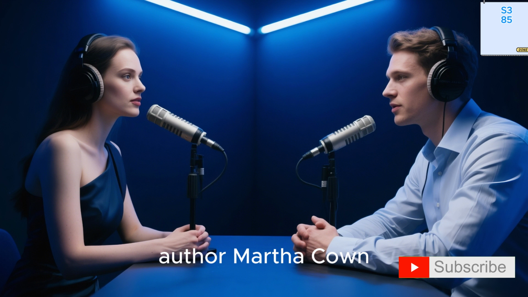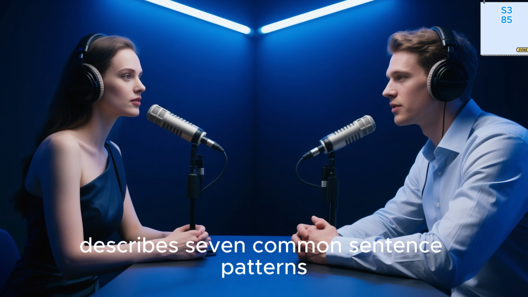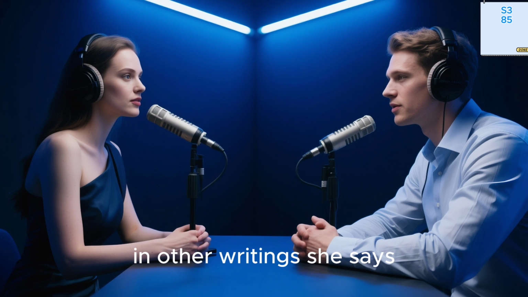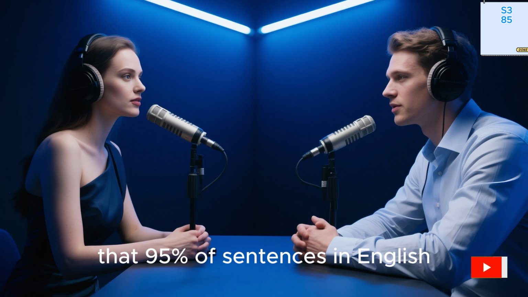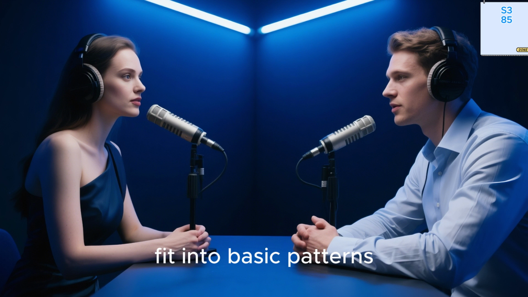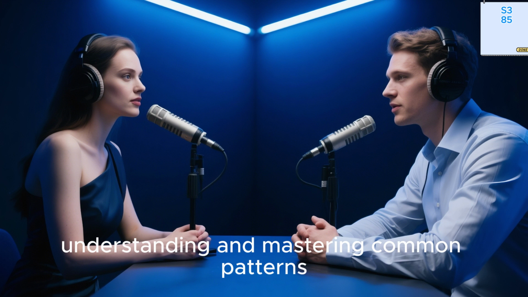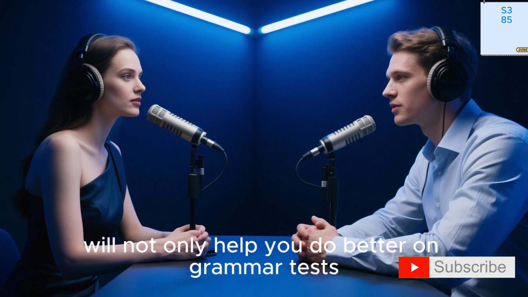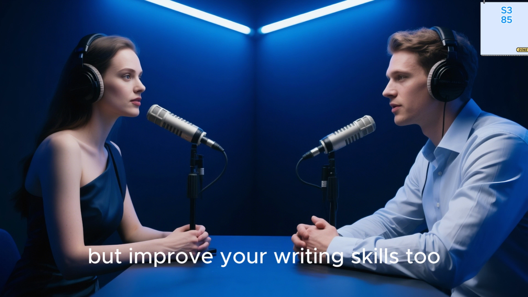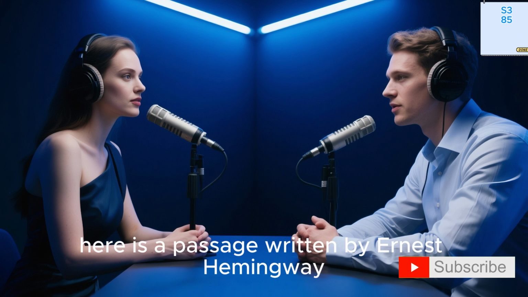In the book Rhetorical Grammar, author Martha Kolln describes 7 common sentence patterns. In other writings, she says that 95% of sentences in English fit into basic patterns. Understanding and mastering common patterns will not only help you do better on grammar tests, but improve your writing skills too. For example, here is a passage written by Ernest Hemingway, a famous American author.